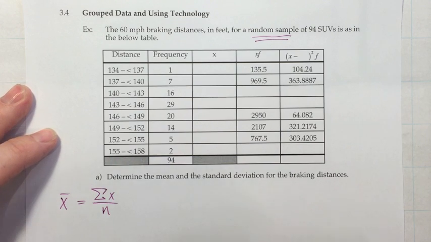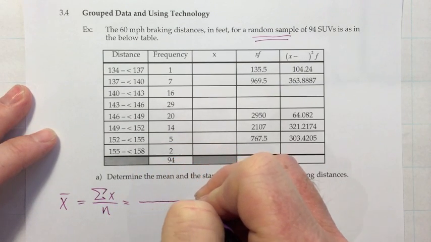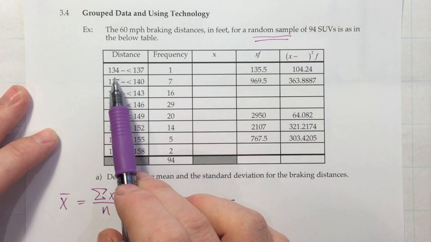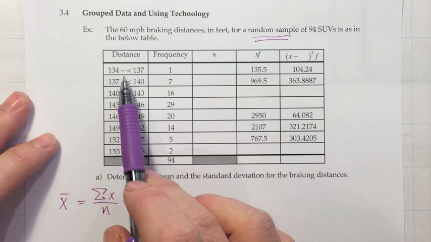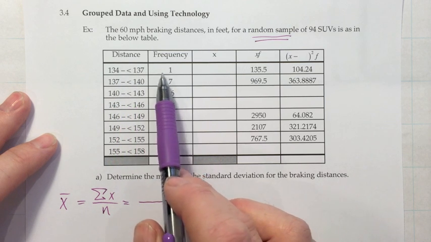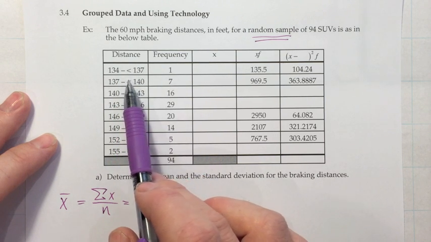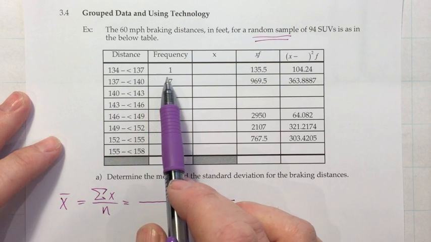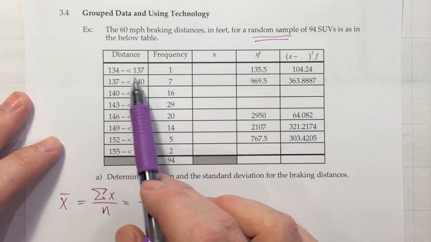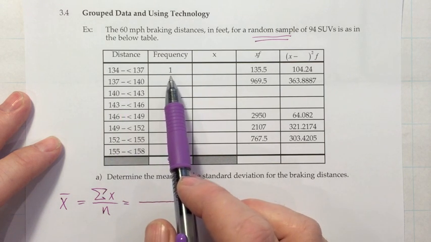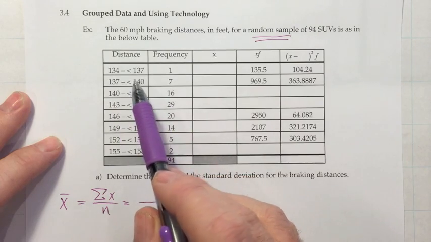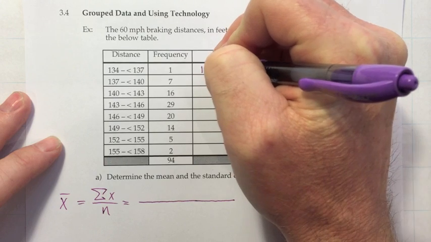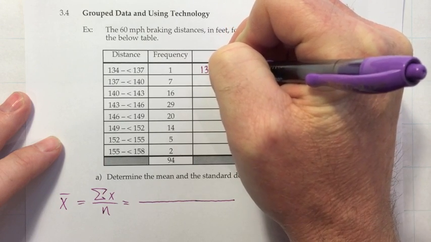our sample size. And so if I just started to do that, I get a little bit stuck right away. My first SUV is somewhere in the distance range from 134 feet through less than 137 feet, but it's not specified exactly how many feet it took for that SUV to stop. So what we need to do there is guess. And the best strategy for guessing when that number is in a range is to guess the midpoint. So for that one SUV, I'm going to guess right in the middle of 134 and 137, which would be 135.5.